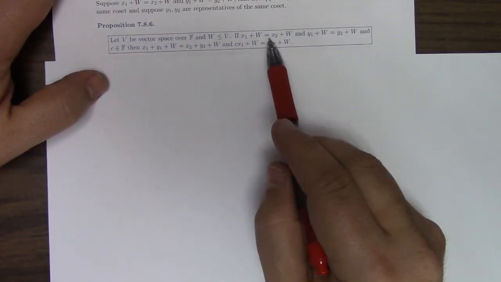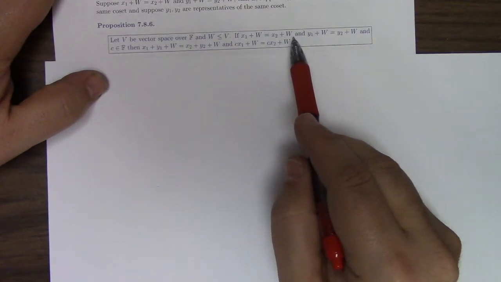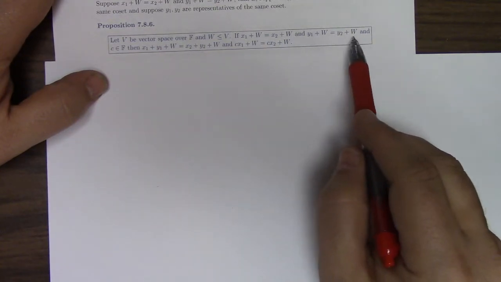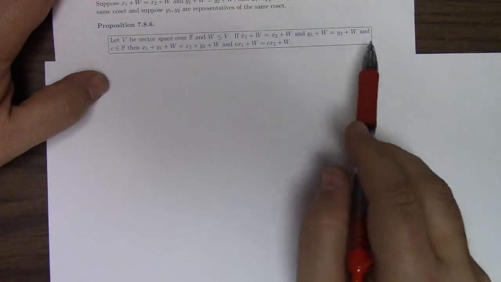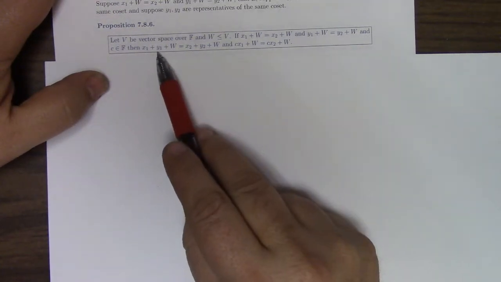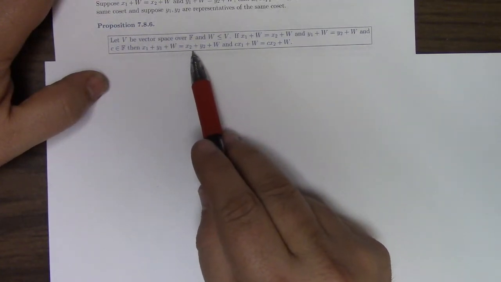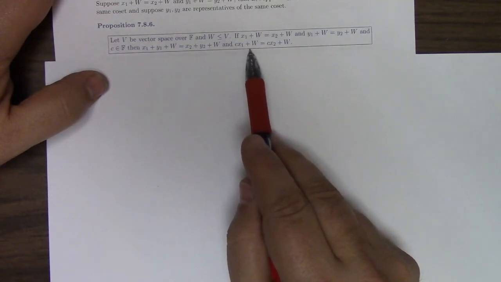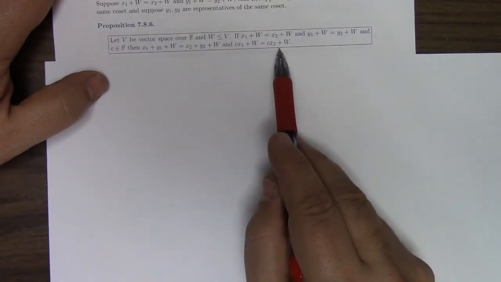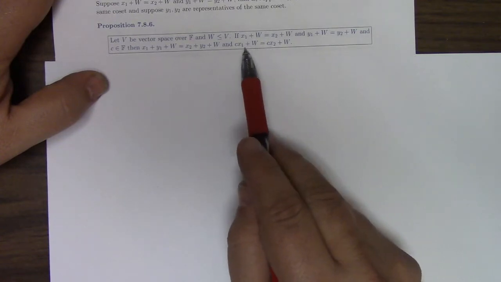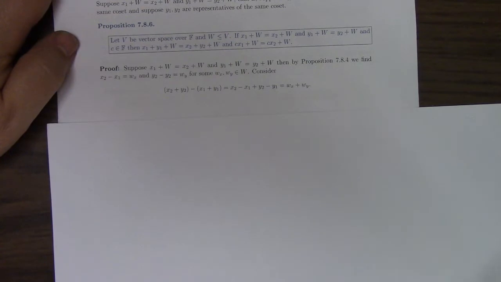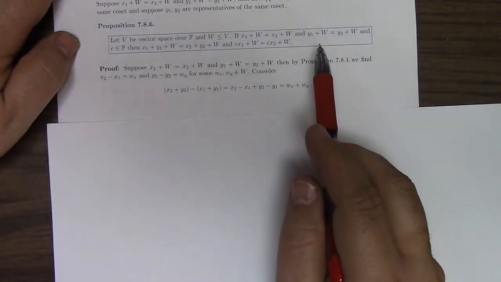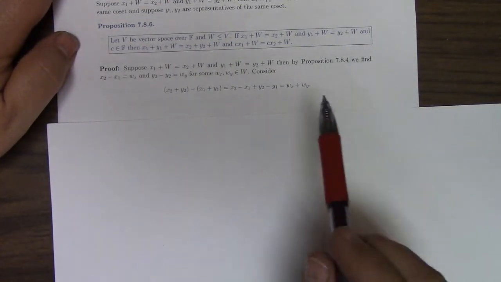If I have two different representatives, x1 plus w is equal to x2 plus w, and y1 plus w is equal to y2 plus w, then good news, x1 plus y1 plus w and x2 plus y2 plus w are equal, and also a constant times x1 plus w is equal to a constant times x2 plus w. This is important because this proposition is what we need in order to define the vector space structure of coset space here in just a second.